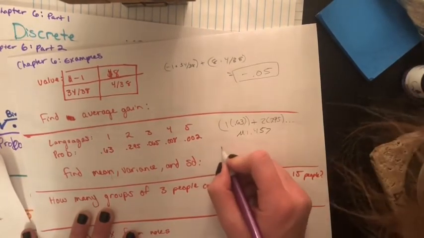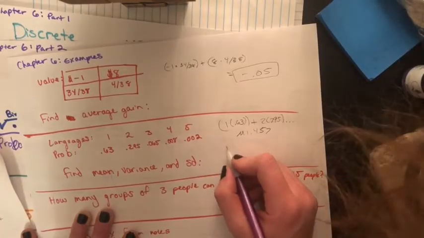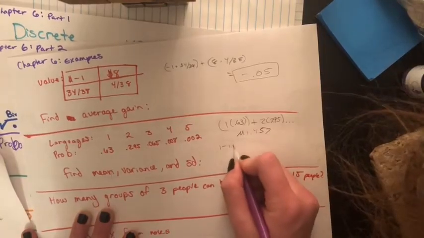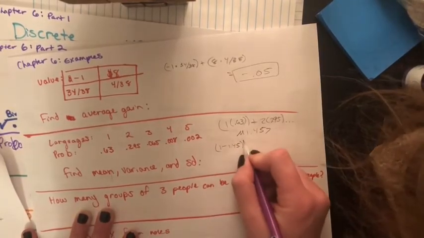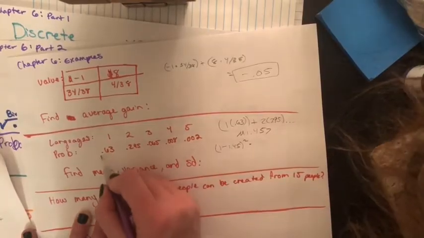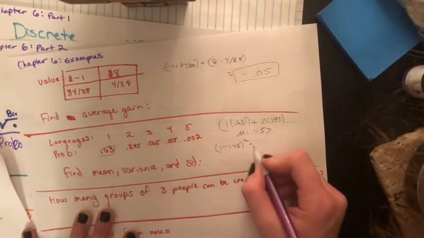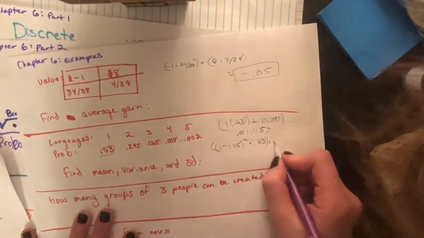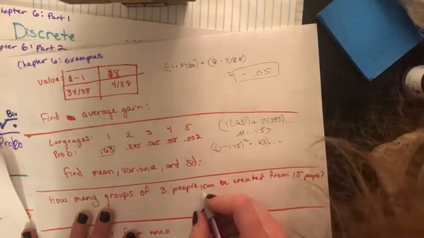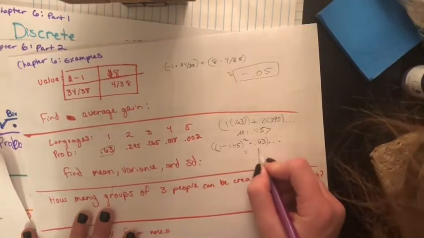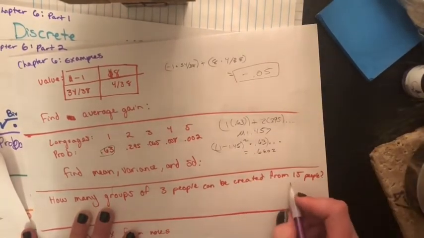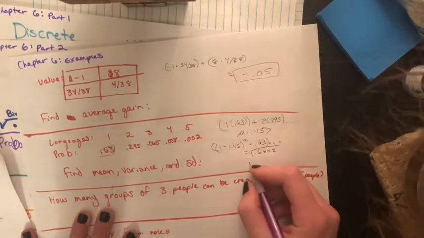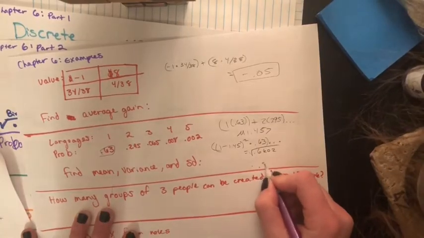So when you're finding the variance, you're going to do 1 minus the mean, which is 1.457, this quantity squared, times the probability, which is right here, times 0.63. So you're going to do that for every single one. The answer for the variance is 0.6602 if you want to check yourself after trying that one out. Then to find the standard deviation, you're going to square root that number, and your standard deviation will be 0.8125.